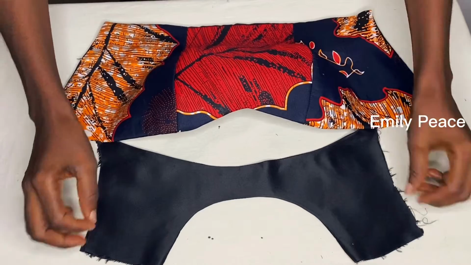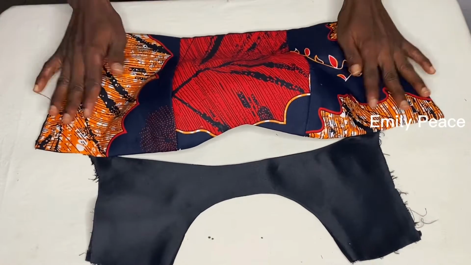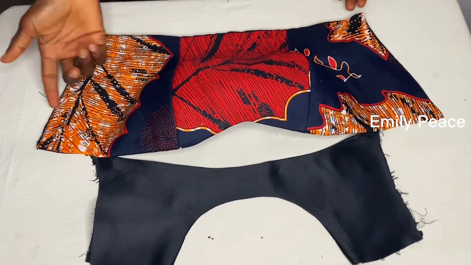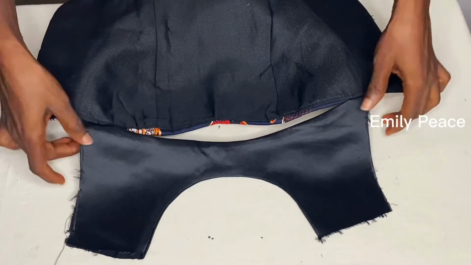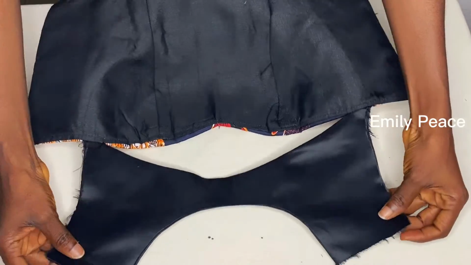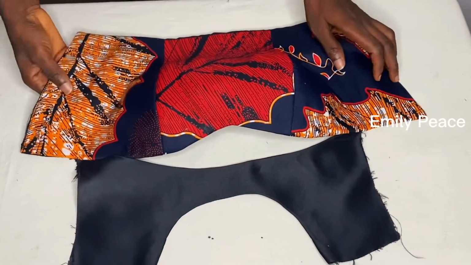You can see that this is very beautiful. Okay, you can see what I have for mine. Very beautiful from the inside. Look how clean and neat it is. Okay, and that is what I have for the front.